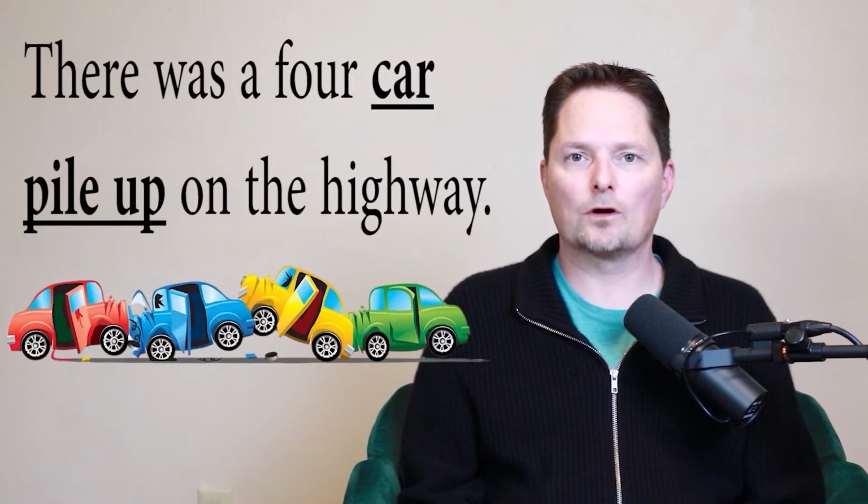Example, there was a 4-car pileup on the highway. That means there was an accident with 4 cars all together on the highway. That's called a pileup. A big accident with multiple cars. Again, there was a 4-car pileup on the highway. The traffic was horrible. Example, there was a 4-car pileup on the highway today. That means there was a large accident with 4 cars.